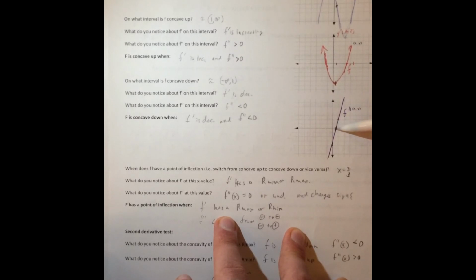Points of inflection occur when f prime has a minimum or a maximum, changes from decreasing to increasing or increasing to decreasing, or when f double prime changes sign, from negative to positive or from positive to negative.